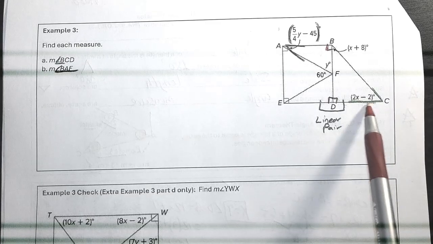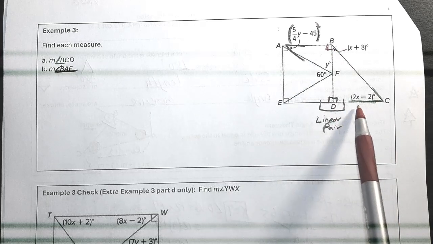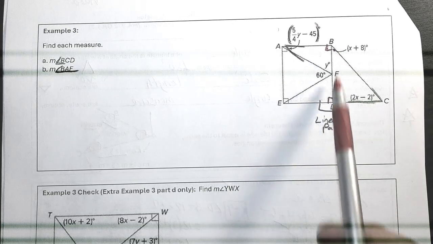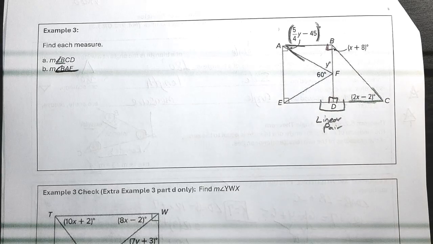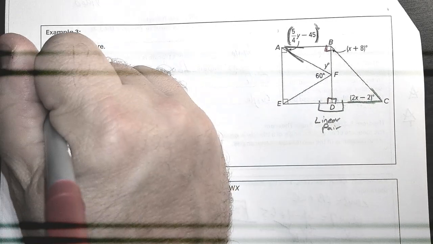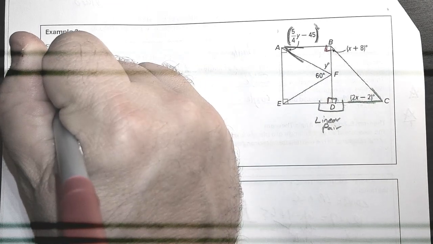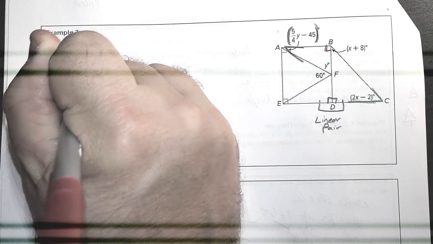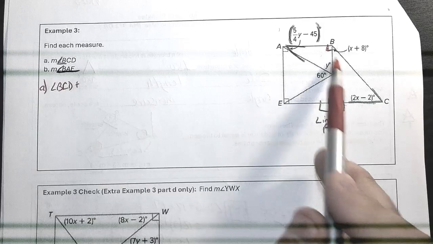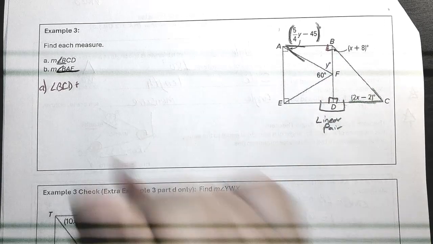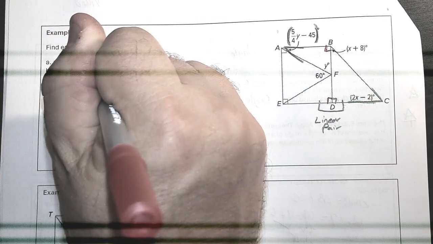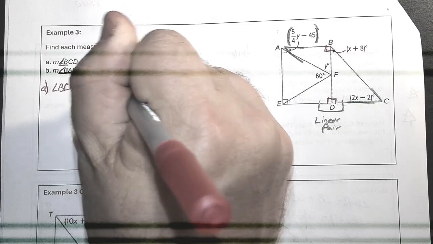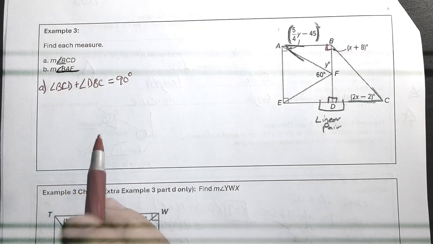So looking at BCD, this is a right triangle. So 180 minus 90 means these two are complementary. For part A, angle BCD plus angle DBC together are going to equal 90 degrees.